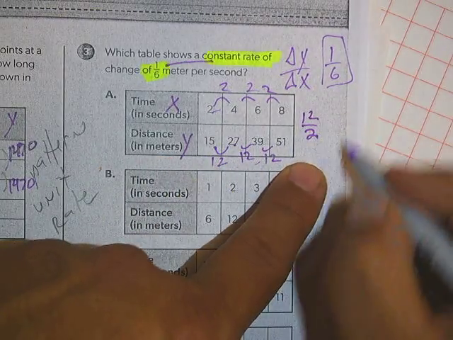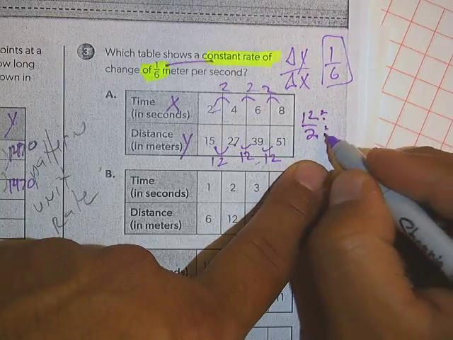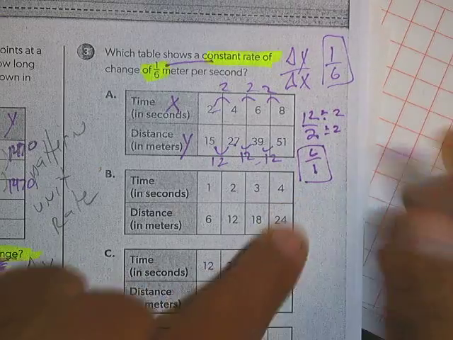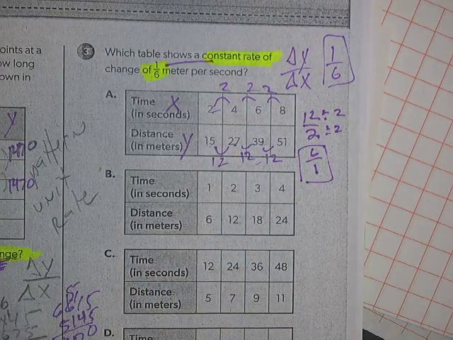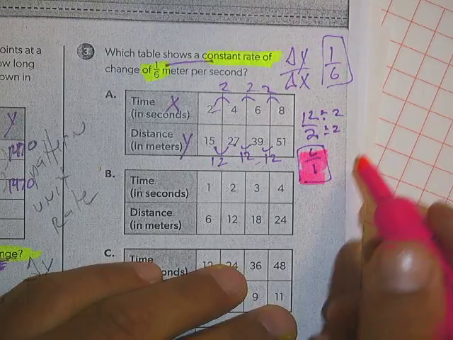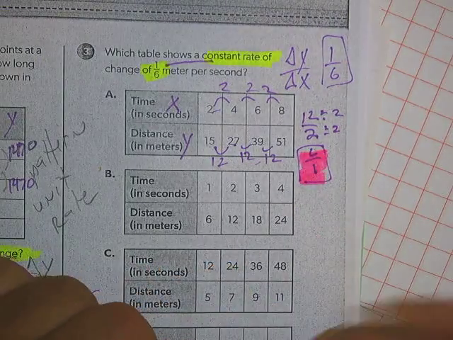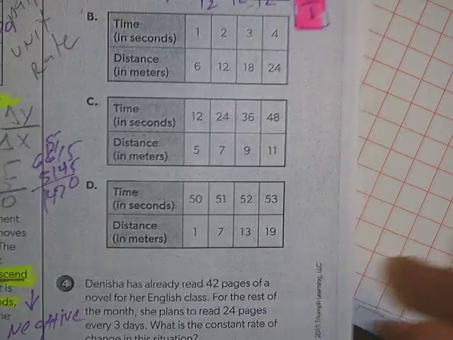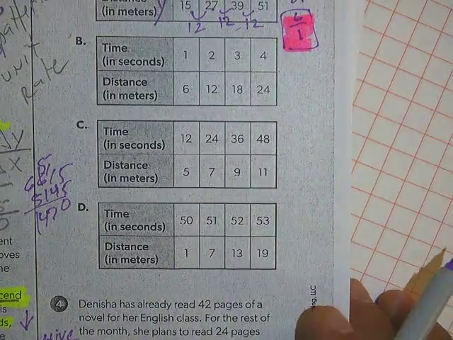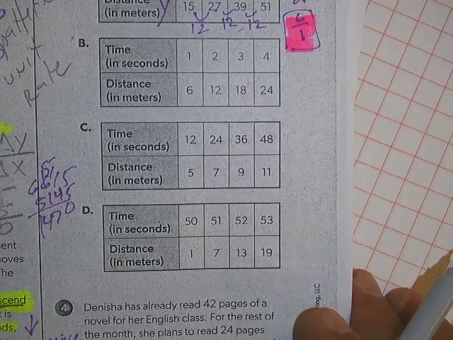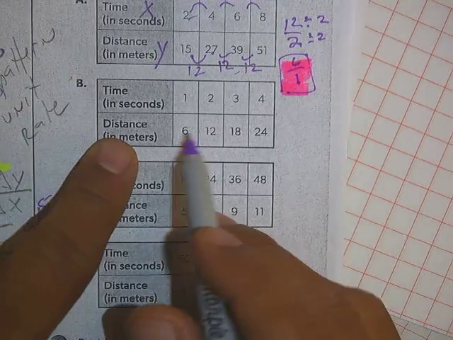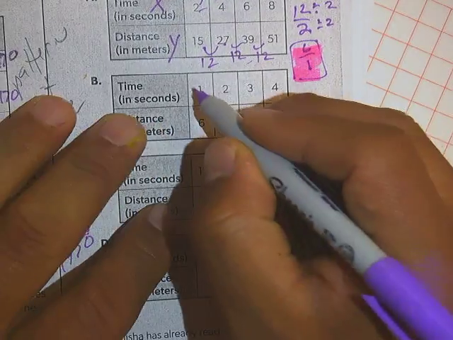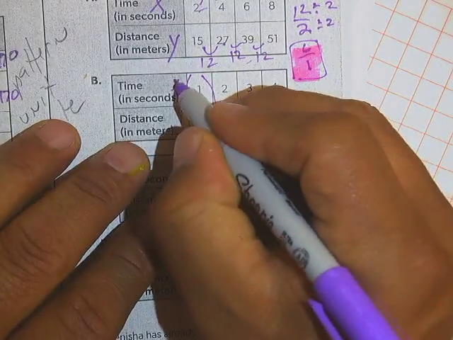Well, remember, it's always y over x. The change in the x's was 2, so that goes in the bottom. The change in the y's is 12, so that goes on top. If I simplify it by 2, I get 6 over 1. Is this the same as that? And as you can see, they're not the same. So you gotta find out which one gives you 1 over 6. Okay? So think about that.